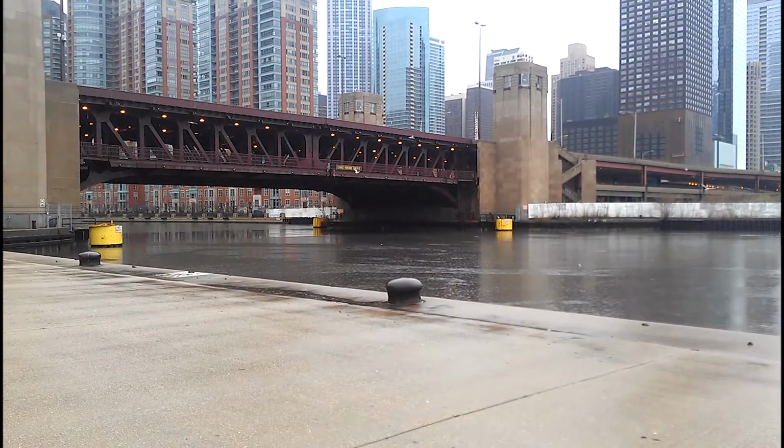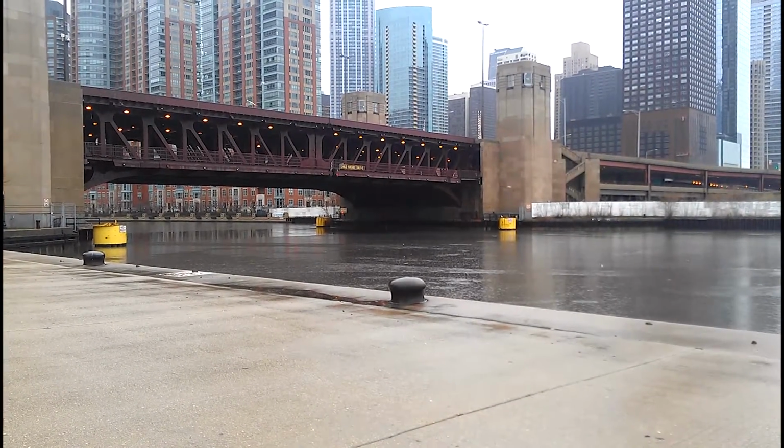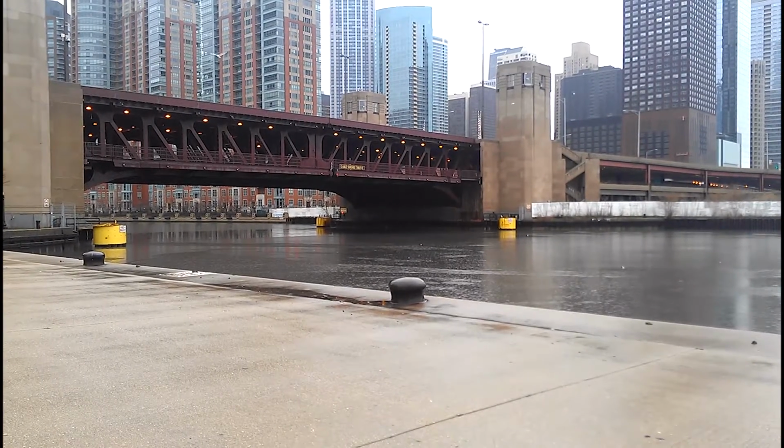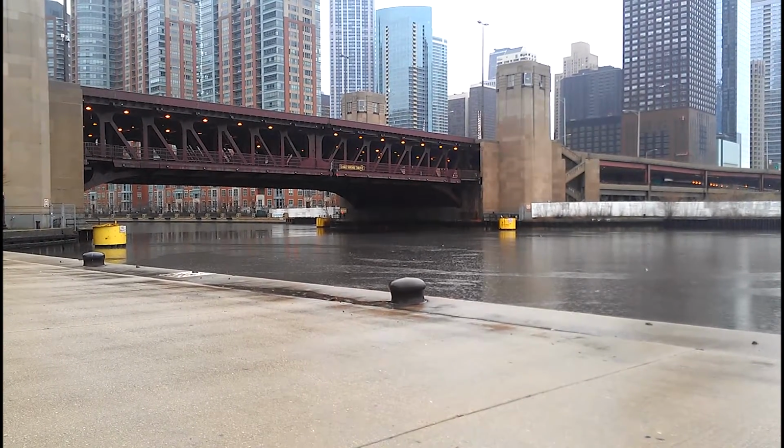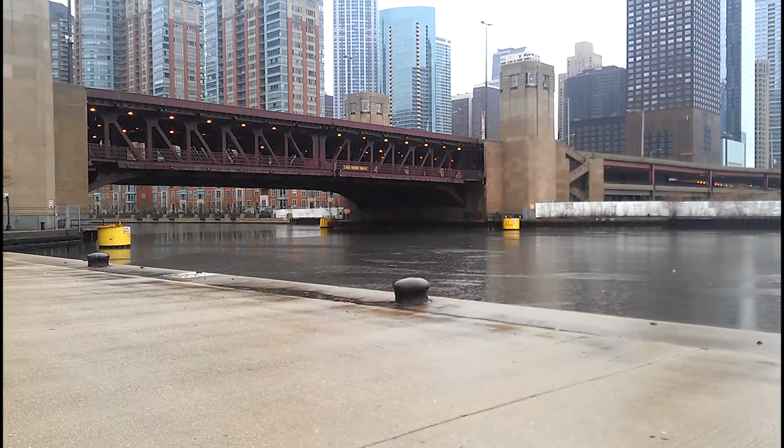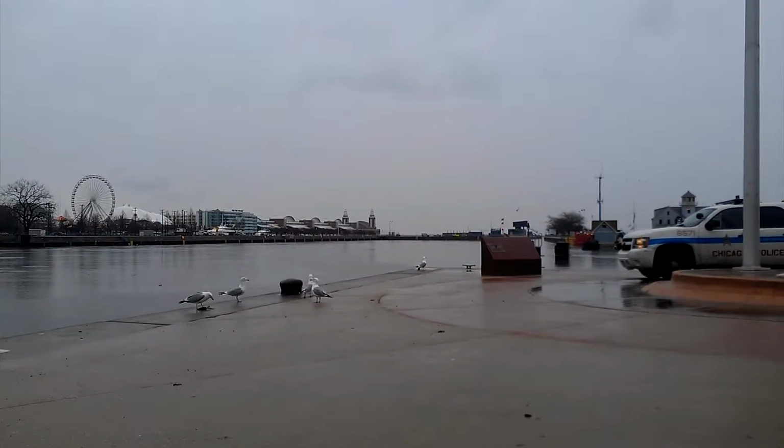This is the Chicago River at the confluence of Lake Michigan in the state of Illinois, USA. Most people would not notice anything wrong with this clip, but the river is actually flowing backward from its normal state. It's shown here flowing out toward Lake Michigan.